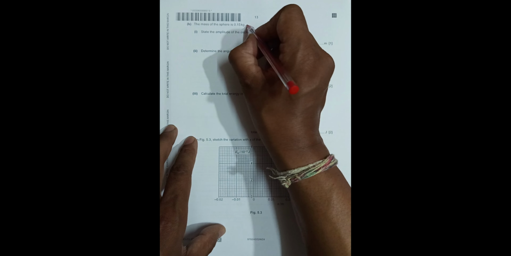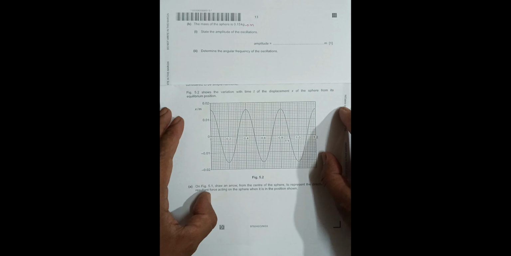It says the mass of the sphere is 0.15 kg, so it is a small m here. State the amplitude of the oscillations. We have to state the amplitude of the oscillation. It is not to be derived but stated. So to state that, I again have to go through the graph here. So let me fold this paper. So this is the graph.